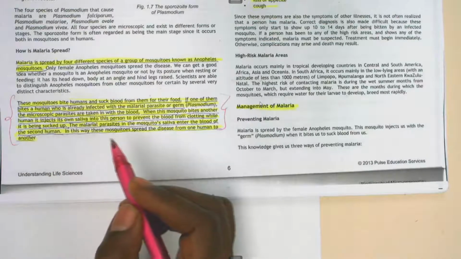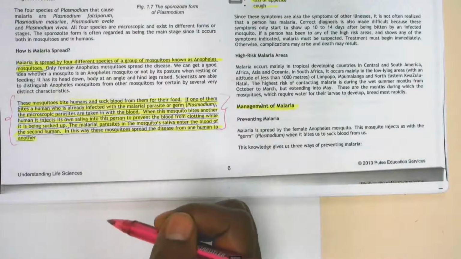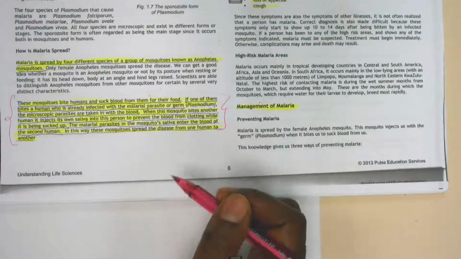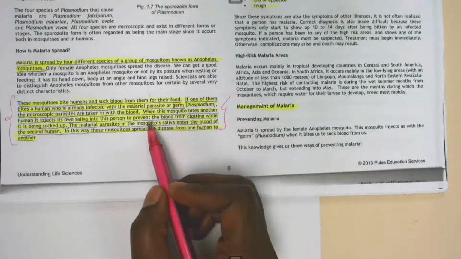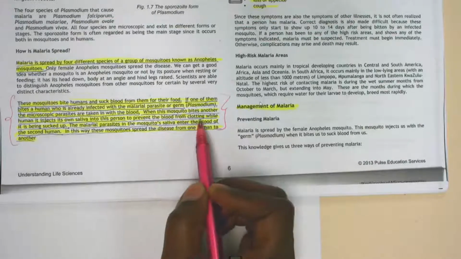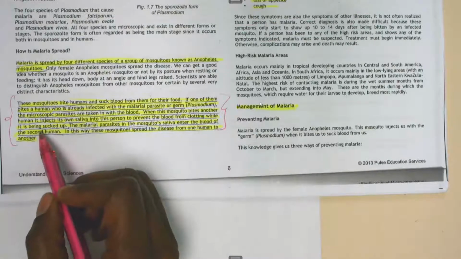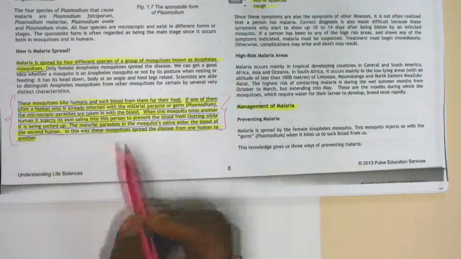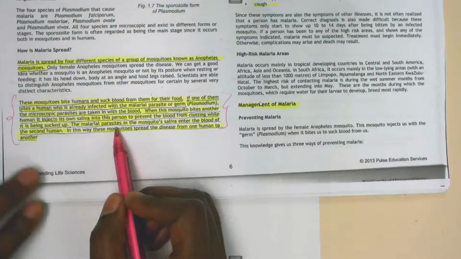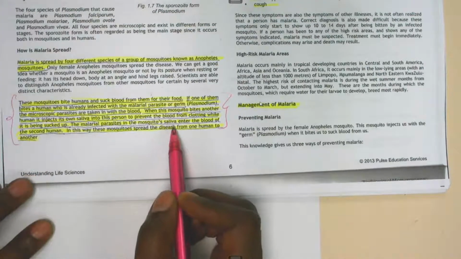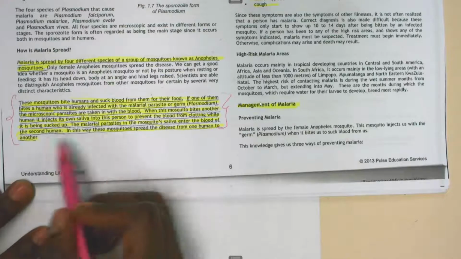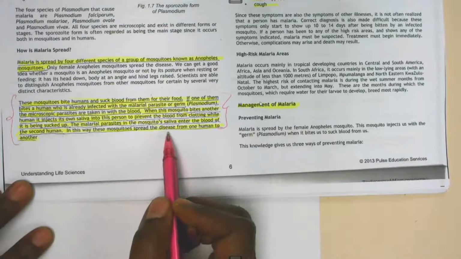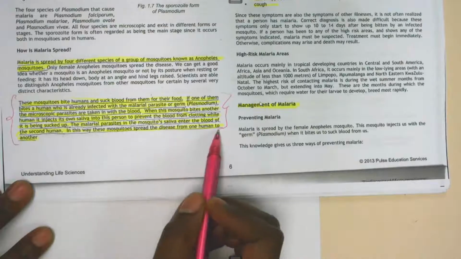It injects the saliva into the second person, and by so doing it only prevents the blood from clotting while it is sucking the blood. So the malarial parasite in the mosquito's saliva enters the blood of the second human. In this way, these mosquitoes spread the disease from one human to another.